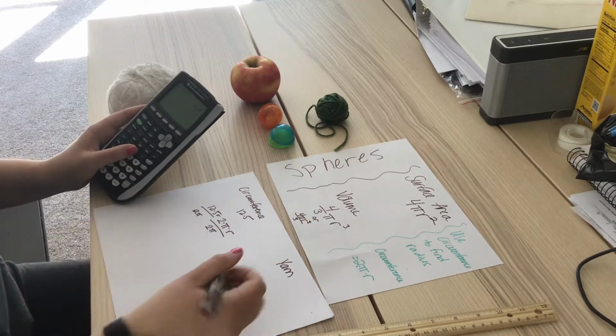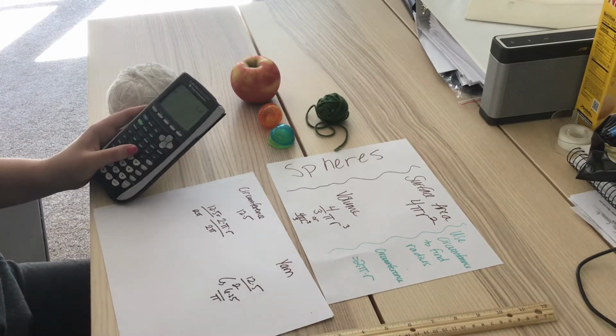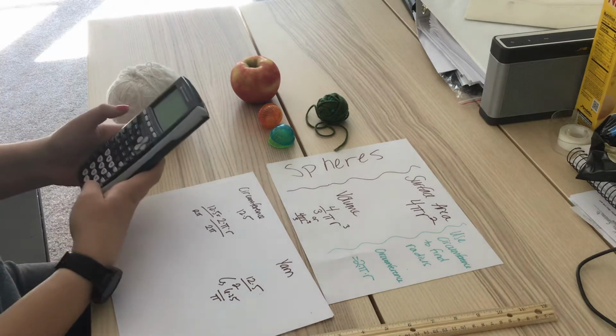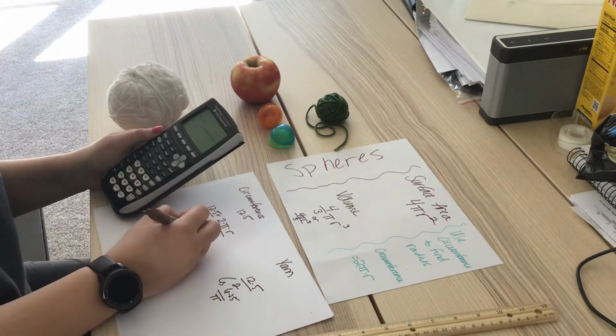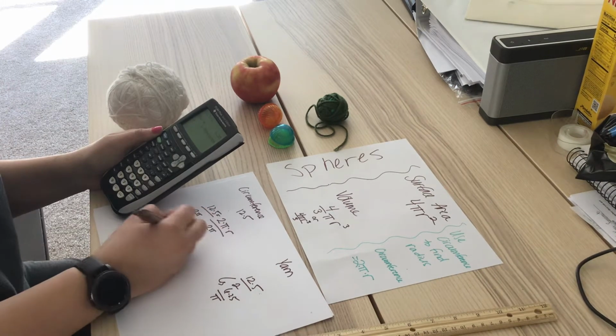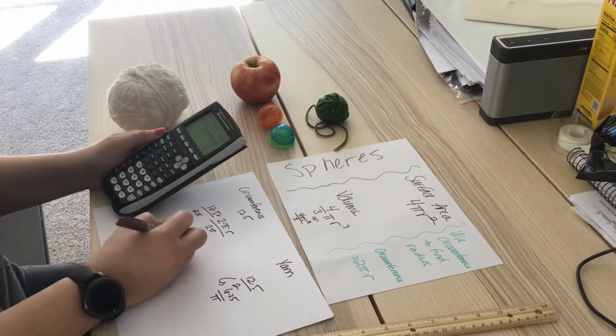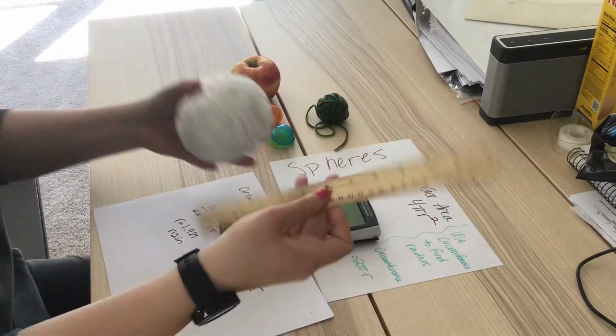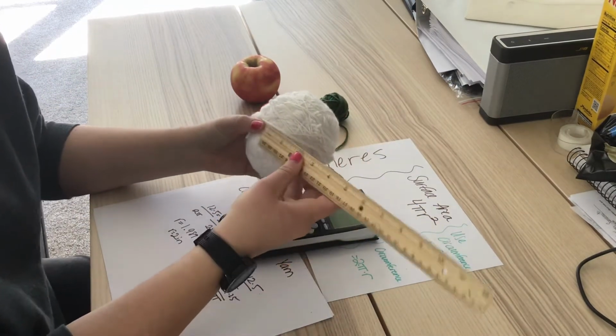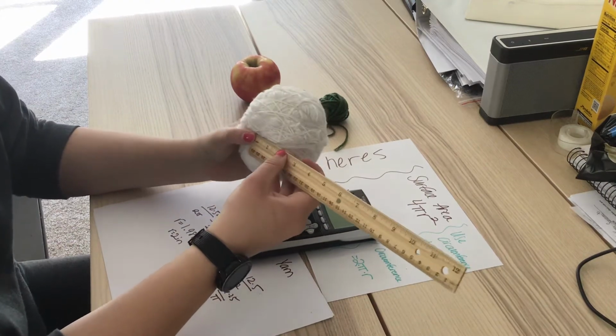So 12.5 divided by 2 is 6.25, and then I'm going to divide by pi, or 3.14, and I've got my radius is about, well, it's 1.989, so I'm actually just going to call my radius equal to exactly 2 inches, because that's really close. So we could kind of make sure that looks about right. We've got about 2 inches there.